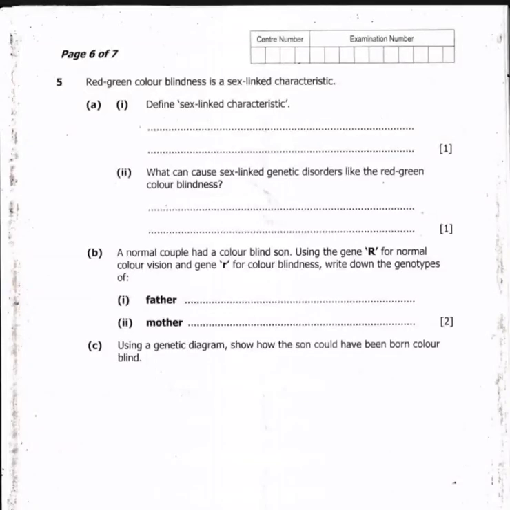Alright, so this is 2020 GCE Biology Paper 2. Specifically, I'm going to answer question 5, which is coming from genetics. Okay, so biology is very simple. You can get one provided that you follow what I'm going to show you.